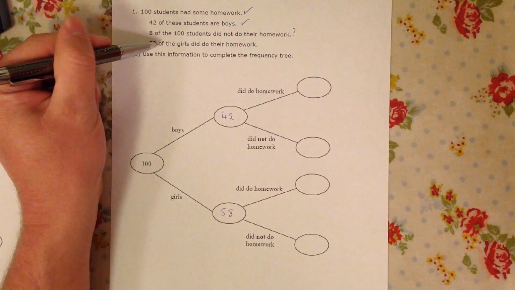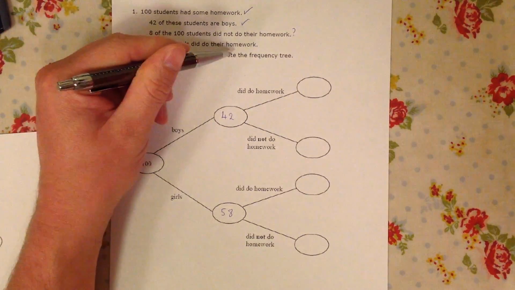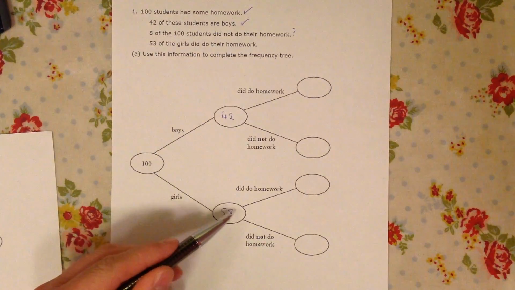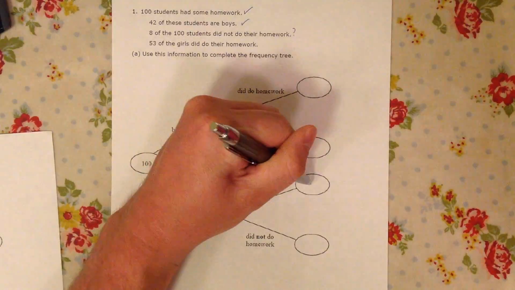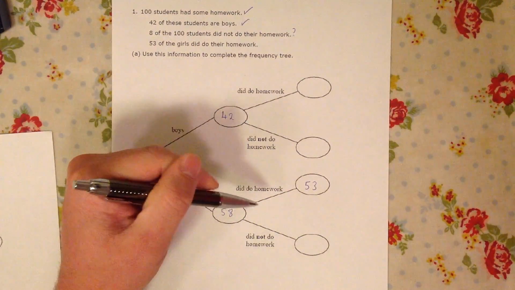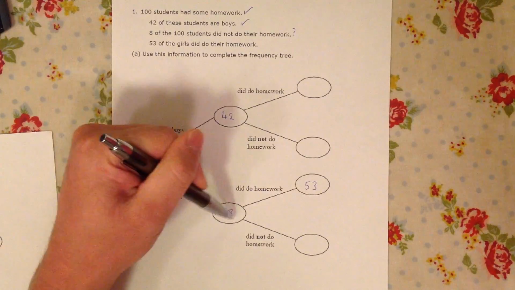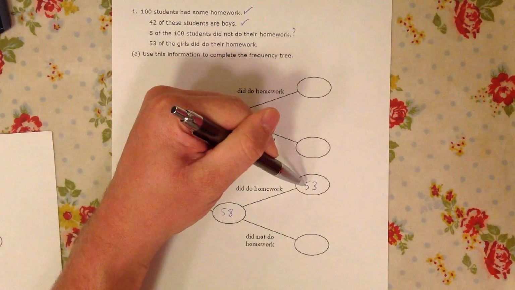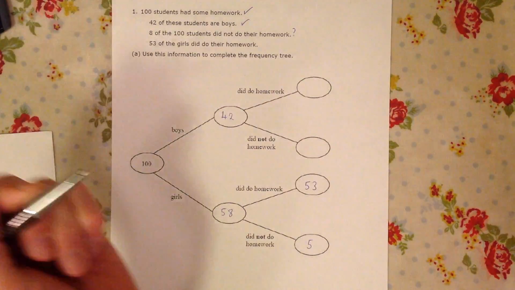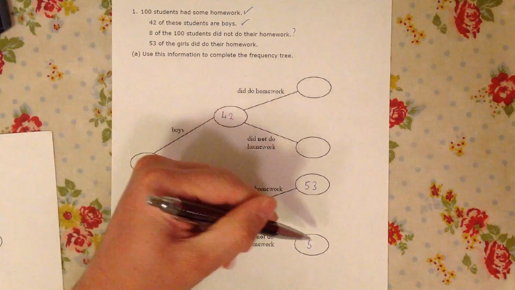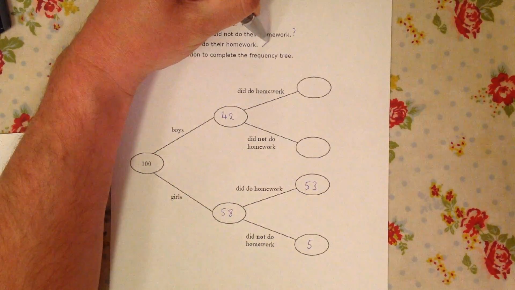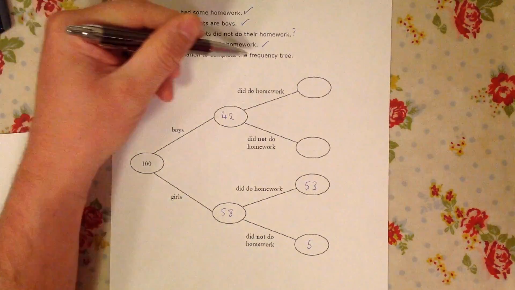Now, 53 of the girls did do their homework. So let's go down the girl branch here. 53 out of these 58 did do their homework, so that's going to go in there. Now what we can deduce from that is if there were 58 girls in total, 53 of which did do their homework, then 5 of them must not have done their homework, and we can check that adds up to our 58. So that's that fact done with.